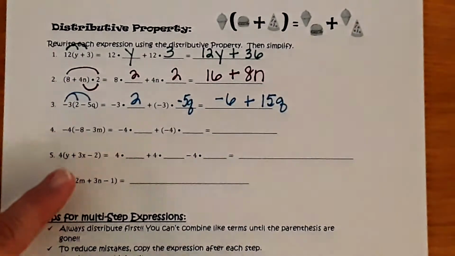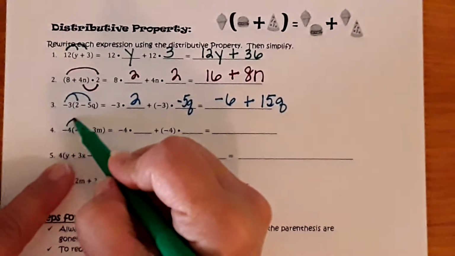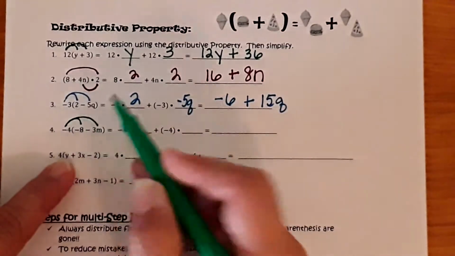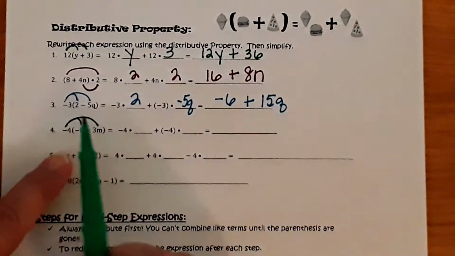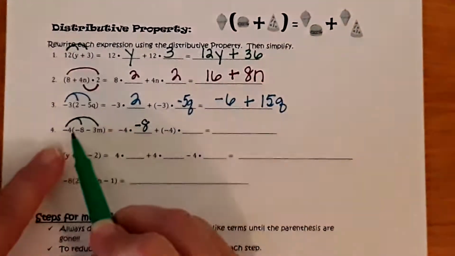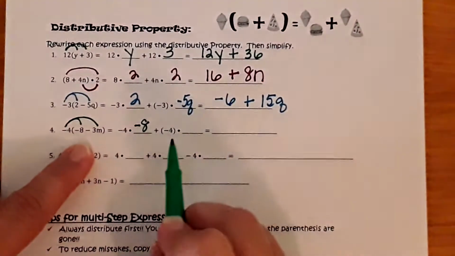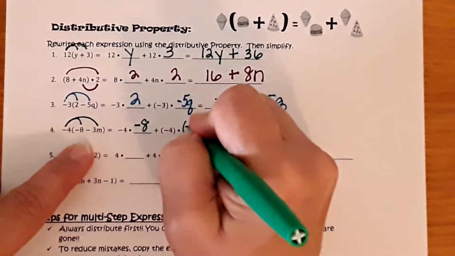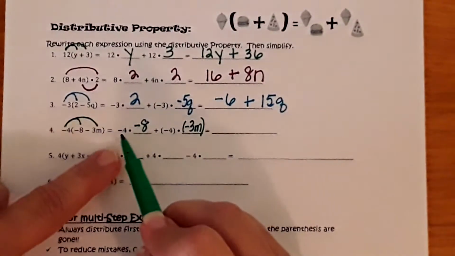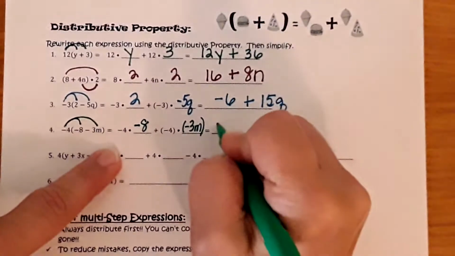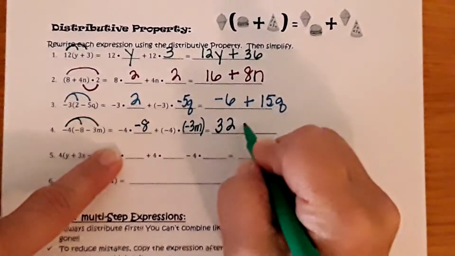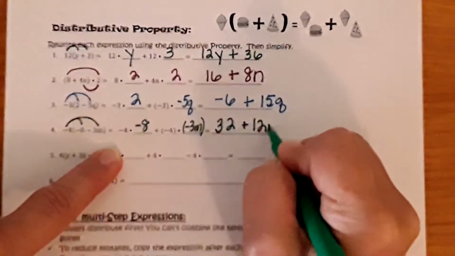Okay, so we have another problem. So we're going to do negative 4 times negative 8. So negative 4 times negative 8, I'm going to do negative 4 and that negative 3m. So negative 4 times negative 8, I'm going to put negative 8 there. Then I'm going to do negative 4 times negative 3m. Well, the negative 4 is there, so I need to write the negative 3m. And now I'm going to multiply. Negative 4 times negative 8 is 32. Negative 4 times negative 3 is positive 12m.